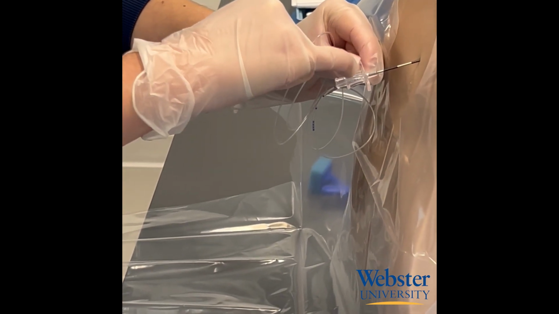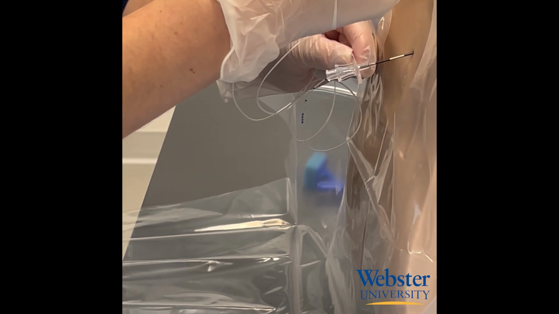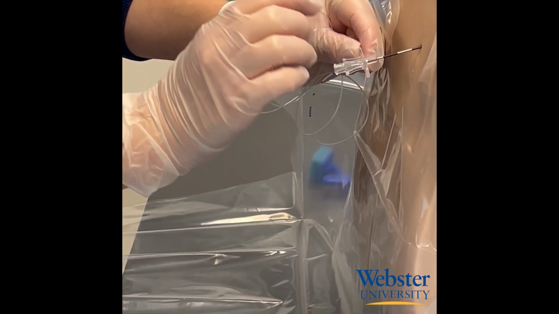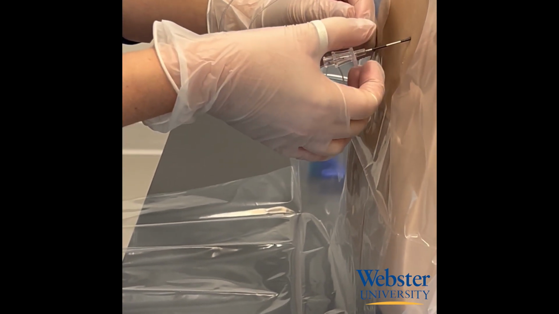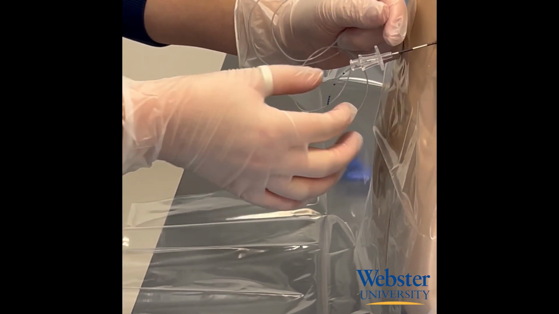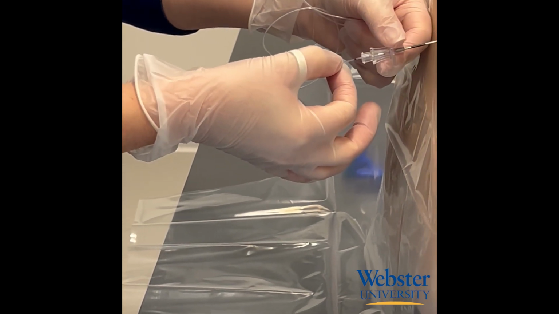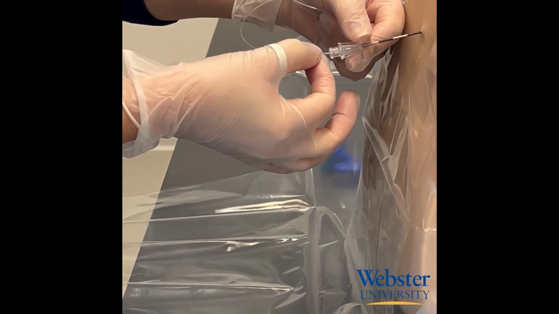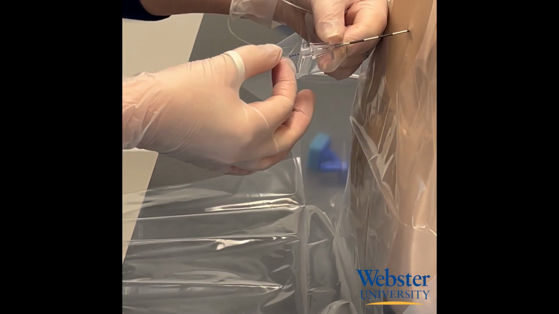Now you can see the 3 hash marks in the window here. So you know you're at 15 centimeters. So there's 5 centimeters sticking out the end of the epidural needle. Once you reach this point, you can insert an extra centimeter and then you're going to remove the epidural needle as you push the catheter in to prevent a portion of the catheter coming out with the needle.